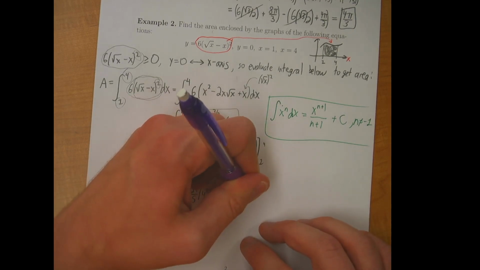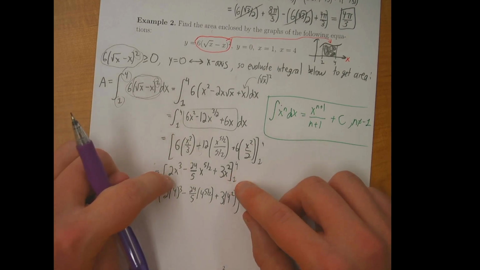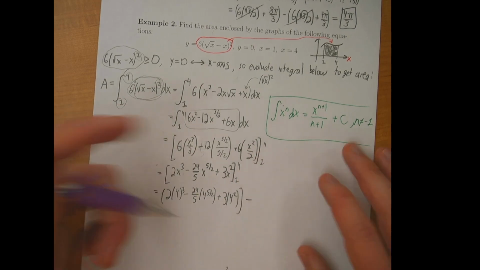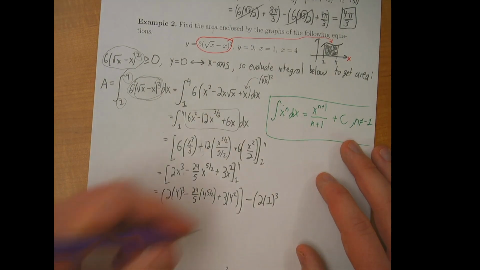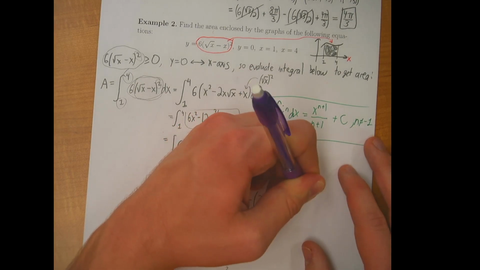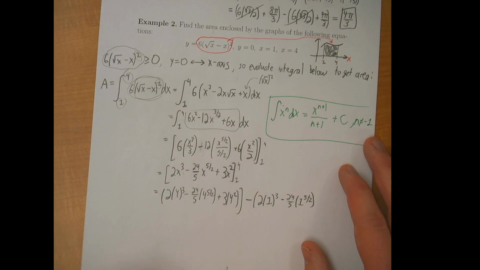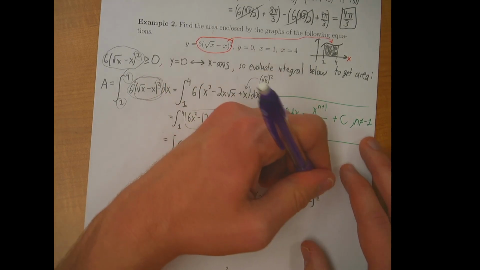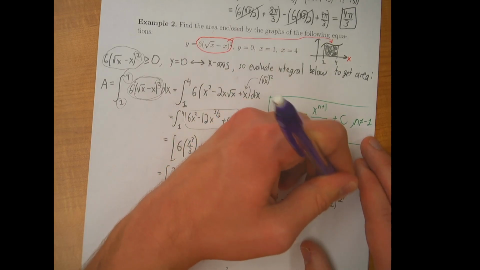The second part says now you have to subtract this same function evaluated at x equals 1. So we have 2 times 1 cubed minus 24 over 5 times 1 to the 5 halves, and then plus 3 times 1 squared. Okay.